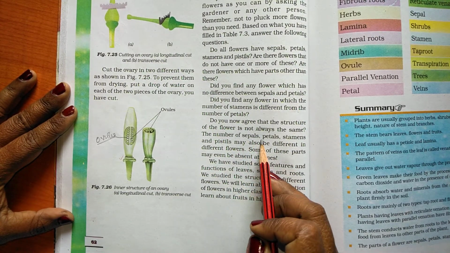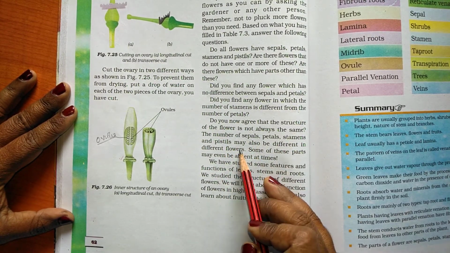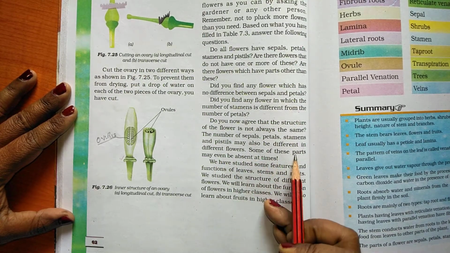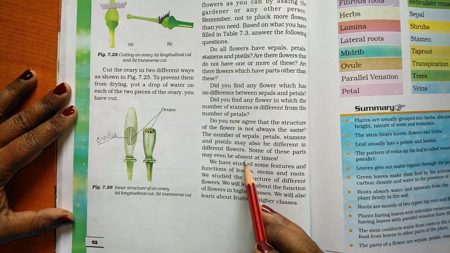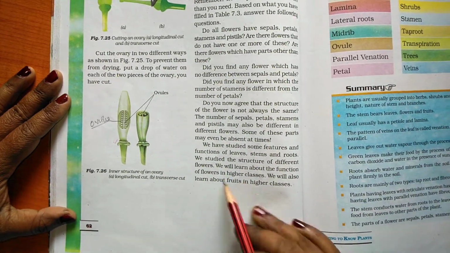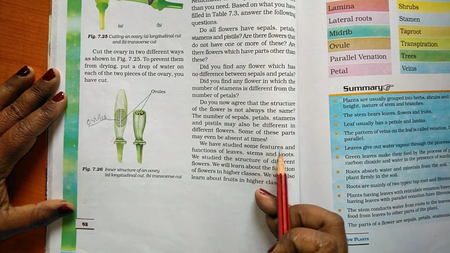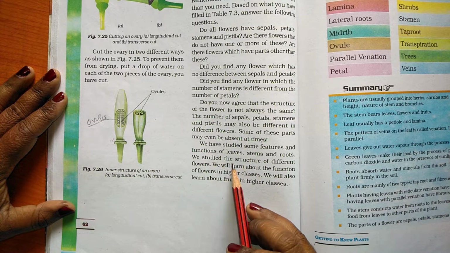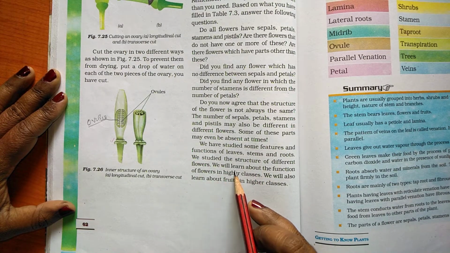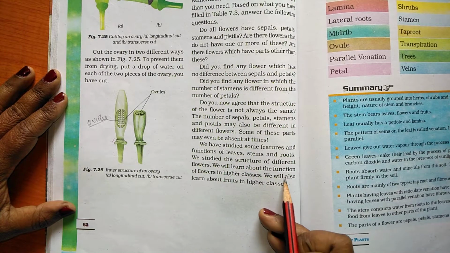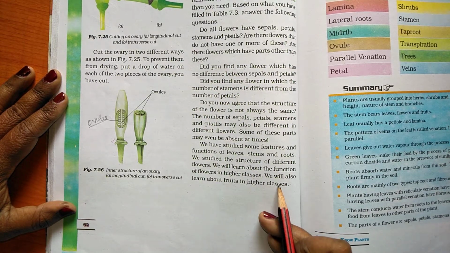The number of sepals, petals, stamens and pistils may also be different in different flowers. Some of these parts may even be absent at times. We have studied some features and functions of leaves, stems and roots. We studied the structure of different flowers. We will learn about the function of flowers in higher classes. We will also learn about fruits in higher classes.